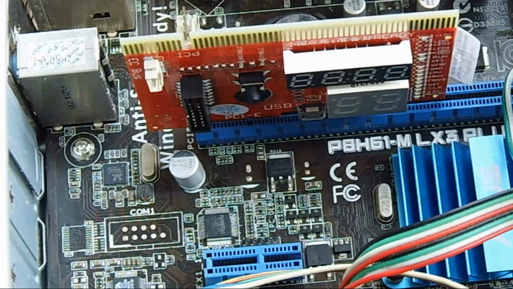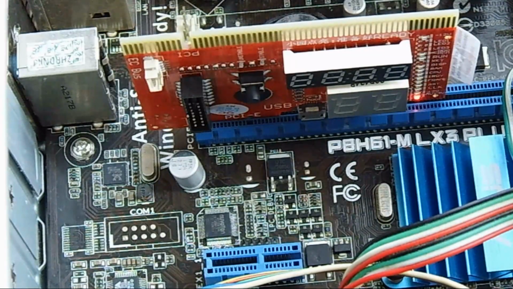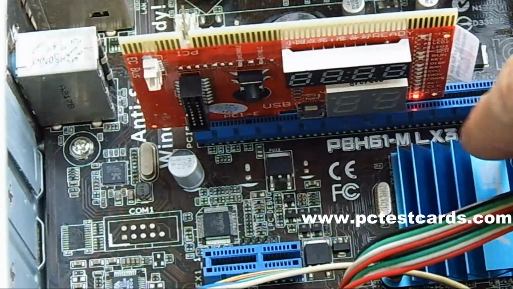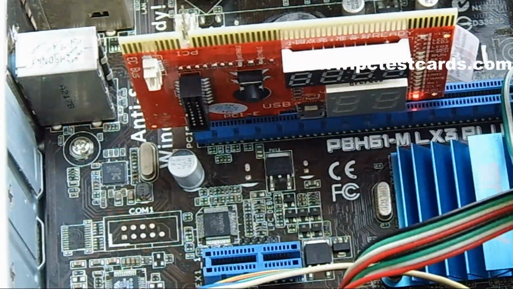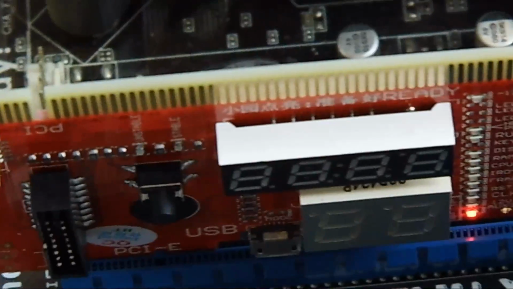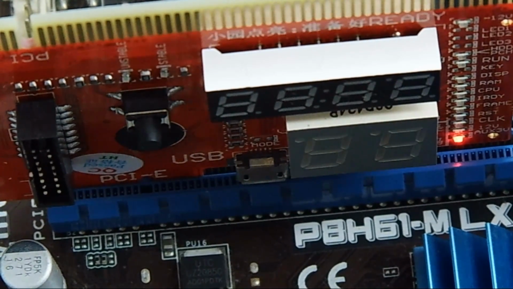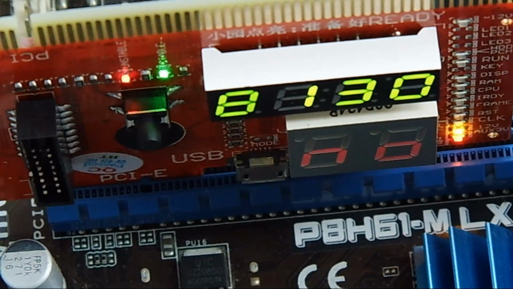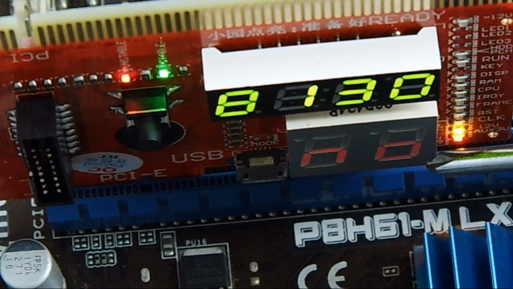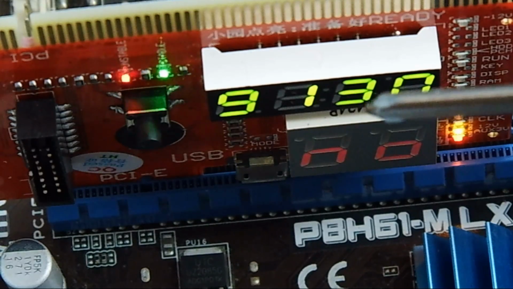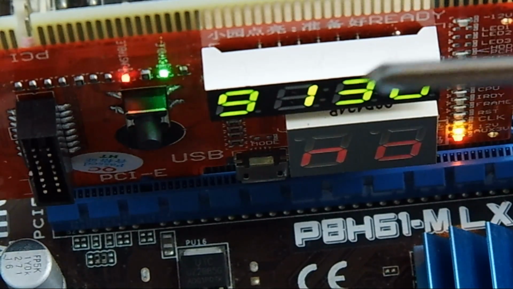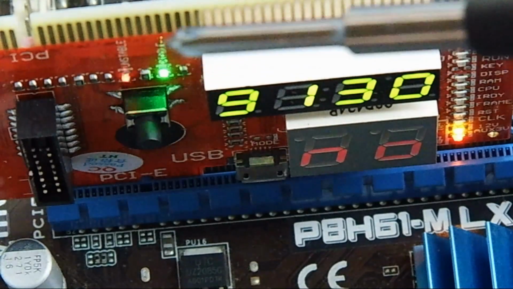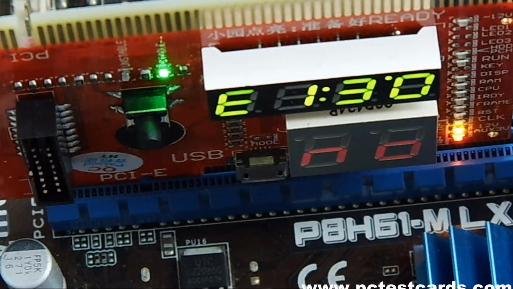To show how this works, connect the power, and we can see the voltage light is on. Now power on the computer. We can see the BIOS code showing no, and the sequence code showing A1. It's changing from A1 to 9130, and the stable and unstable lights keep flashing one after the other. Let's wait.